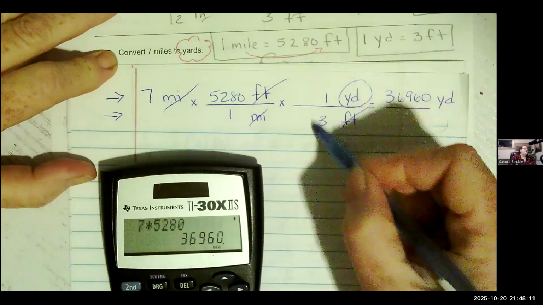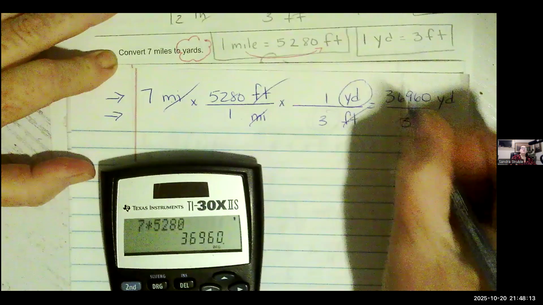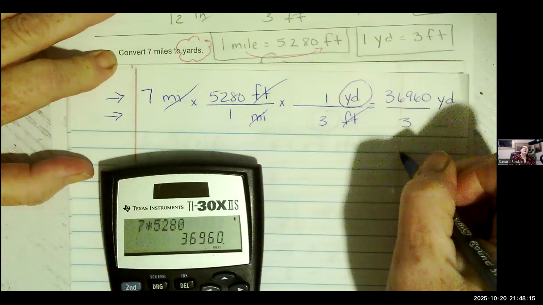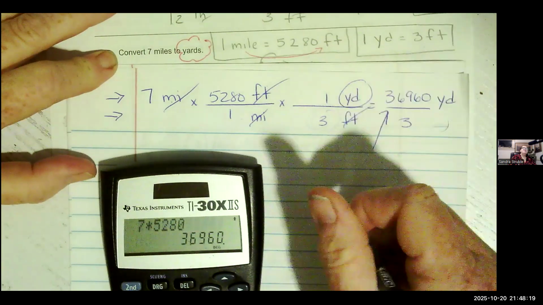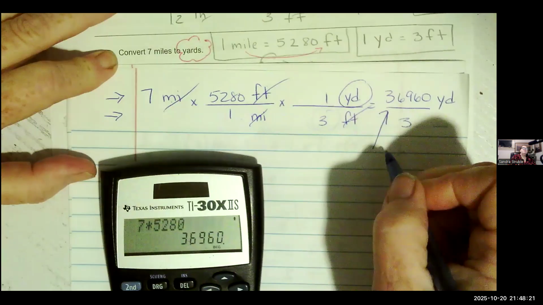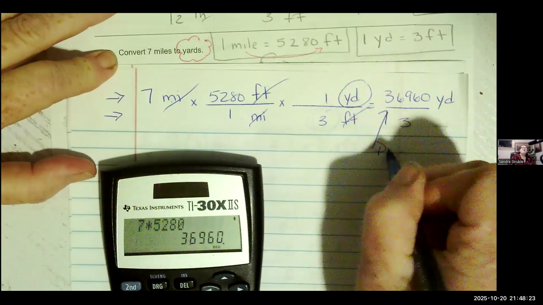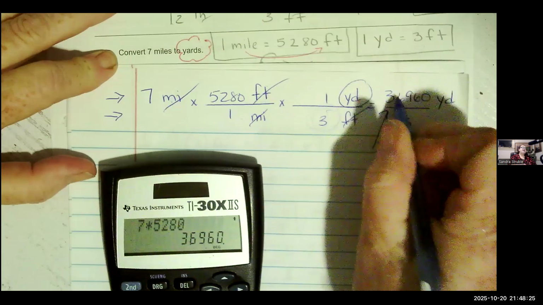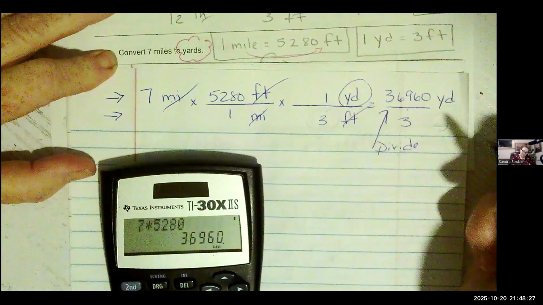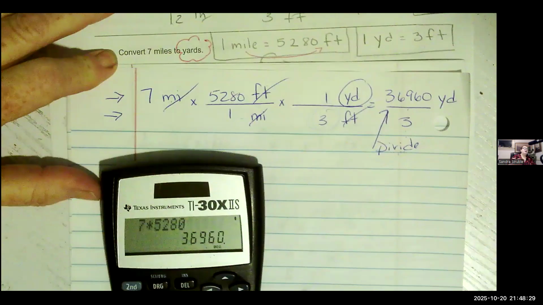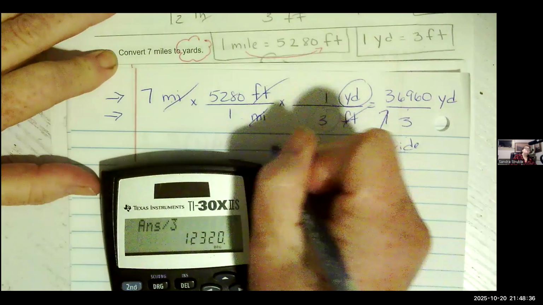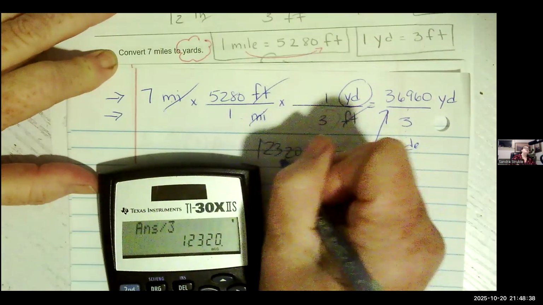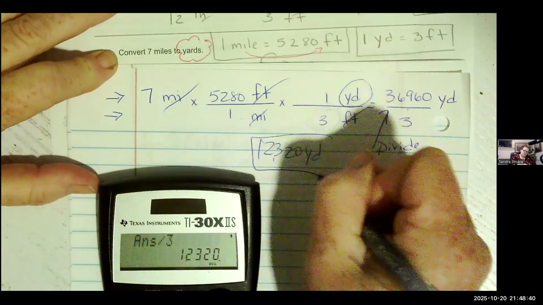When you get to this point, don't leave it in a fraction. I do not expect you to answer ever in a fraction for this class. We're only going to use decimals. So now this is the case where you have to divide. When you see a number over a number, that is division. So take that number that's in your calculator and divide it by 3, and I get 12,320. And this is yards. That's how many yards are in 7 miles. All right.